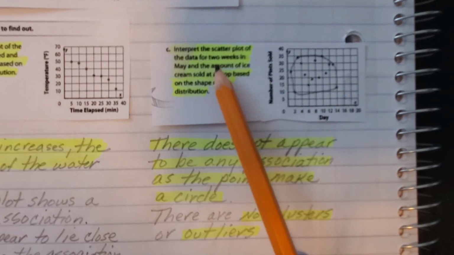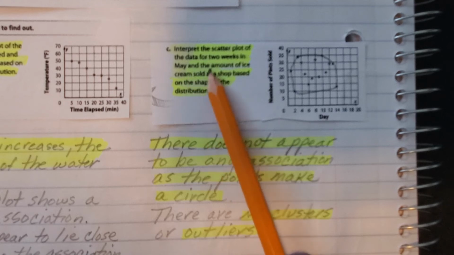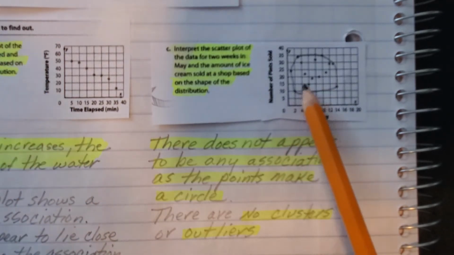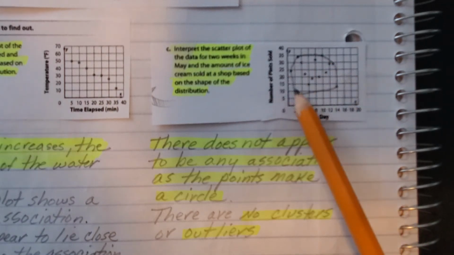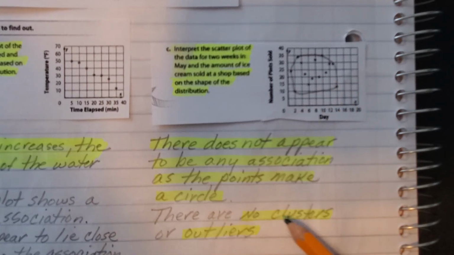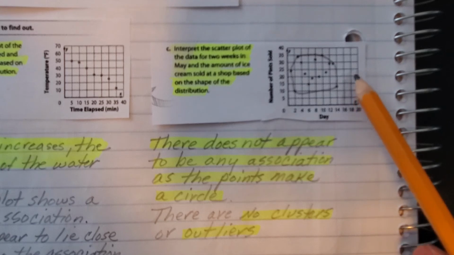Okay, so what you're doing is interpreting the scatter plot of the data for 2 weeks in May and the amount of ice cream sold at the shop, based on the shape of the distribution. It didn't really matter what day it was. We wouldn't sell any more pints or any less pints, and there's no association between the number of days and the pints sold. I don't see any clusters together, and I don't see any outliers way out here.